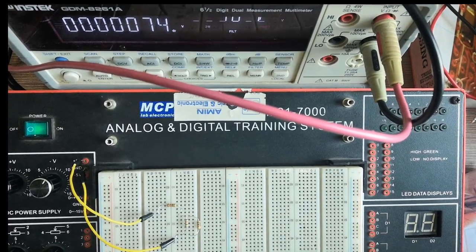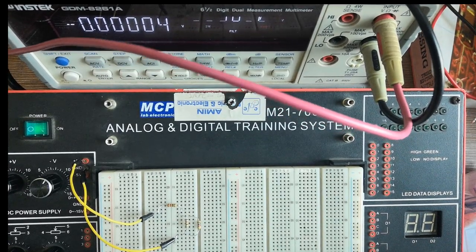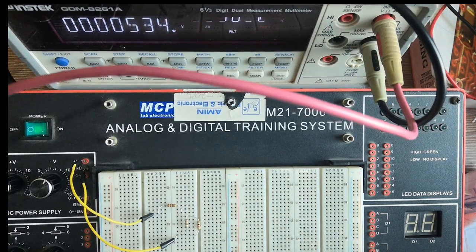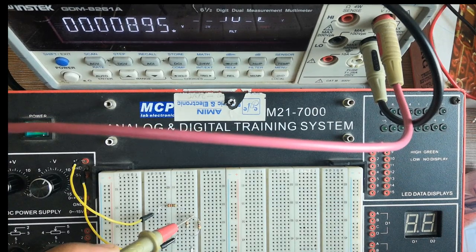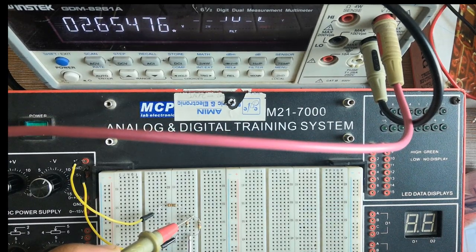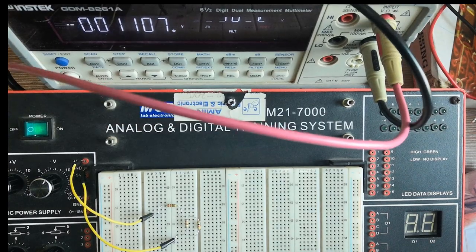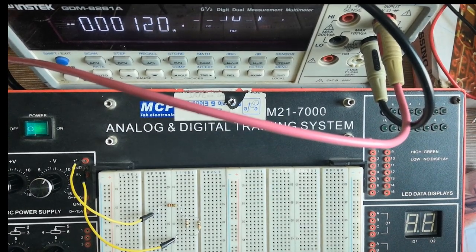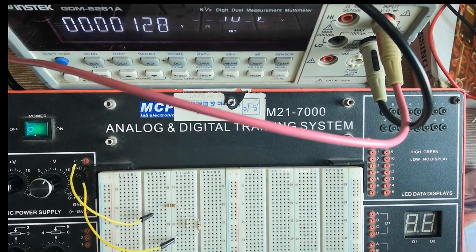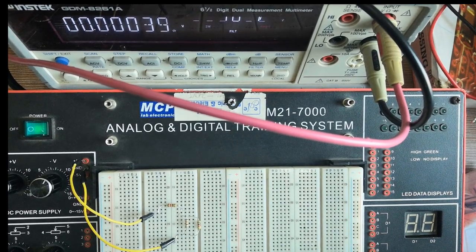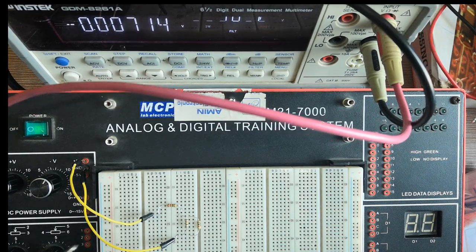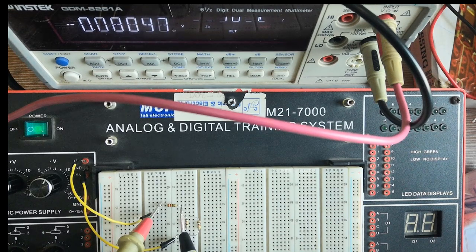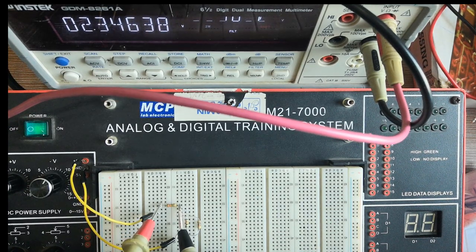Similarly, at point C we will determine the voltage by connecting the positive terminal of the meter with R3 and the negative terminal with the ground, and you can see that again we have 2.656, which is approximately equal to 2.65 volt. In this way we have determined the voltage at three different points. Similarly, we can determine the voltage across R1, which must be equal to the difference of the supplied voltage and the voltage drop across R2 or R3.